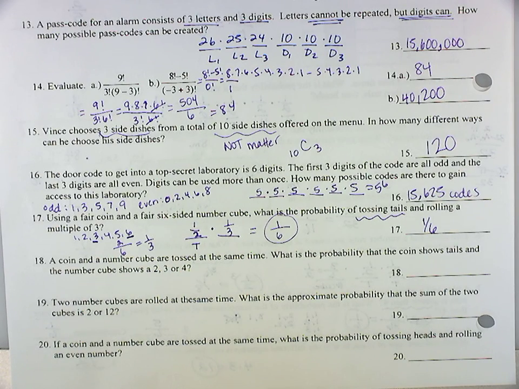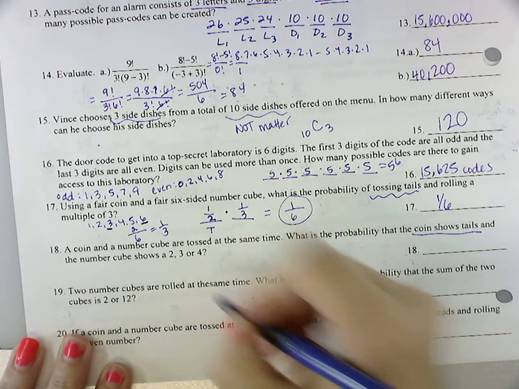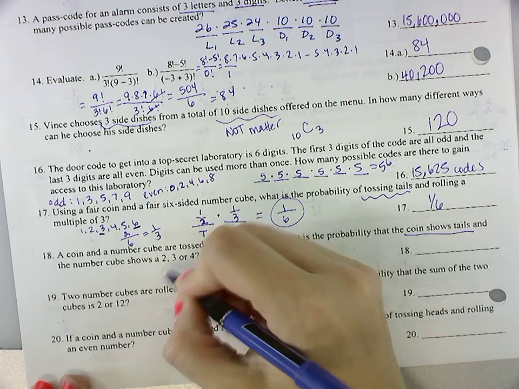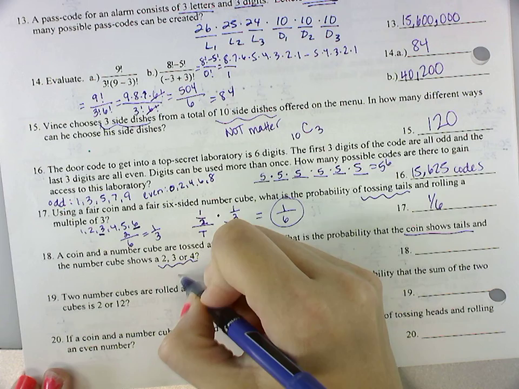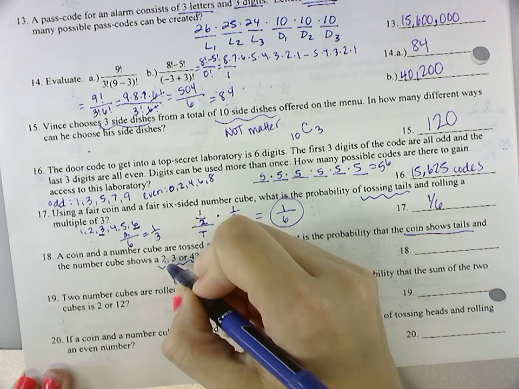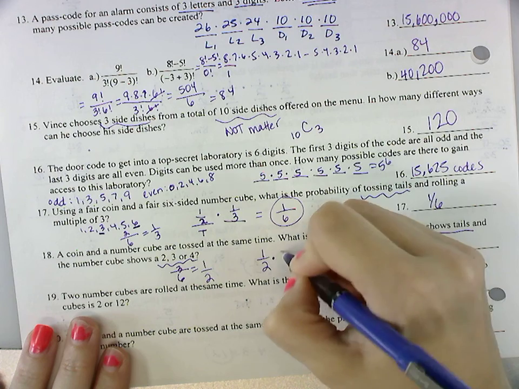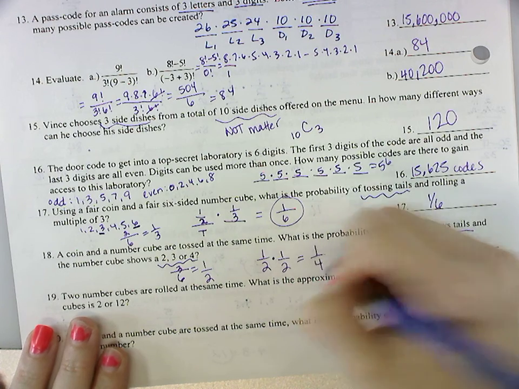For 18, a coin and a number cube are tossed at the same time. What's the probability the coin shows tails and the number cube shows a 2, 3, or 4? So the coin shows tails, what's that probability going to be? So the coin shows tails, that's going to be 1 out of 2. So we just did that one with the problem before. And it says the number cube shows a 2, 3, or 4. So a number cube, if there's just one of them, there's going to be 6 choices. If you have 1, 2, 3 out of 6, that would be 1/2. So really, it's going to be 1/2 times 1/2, or 1/4.